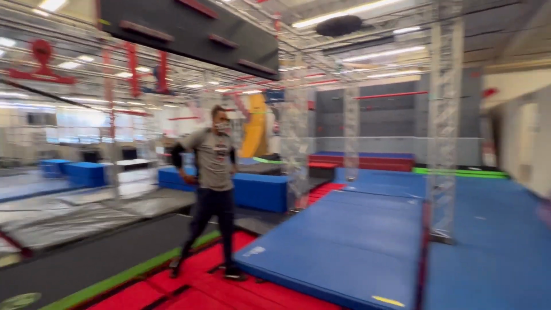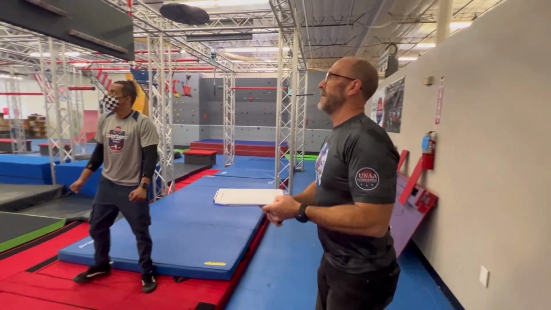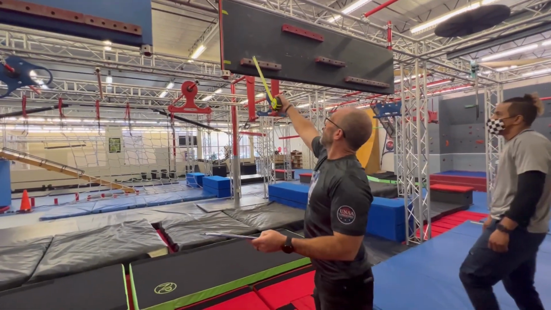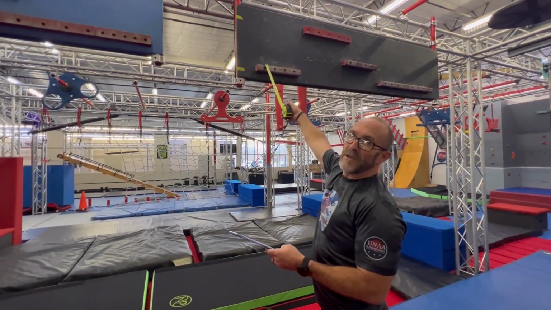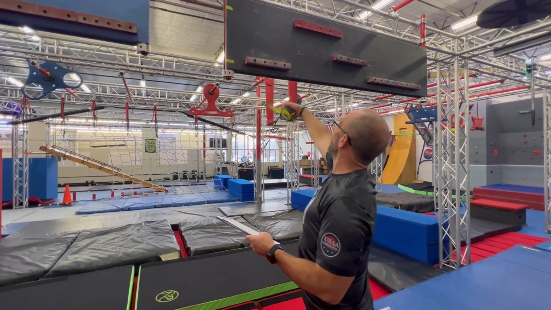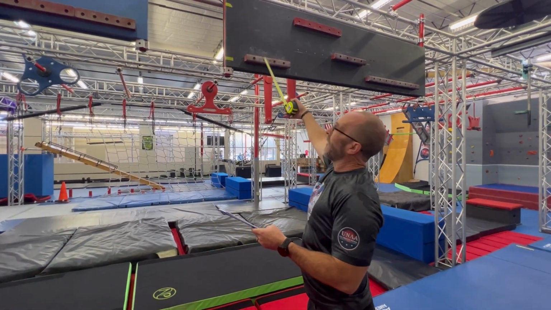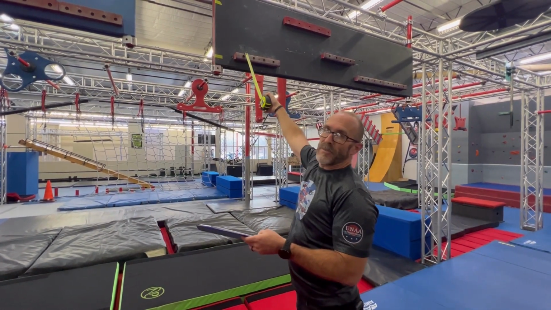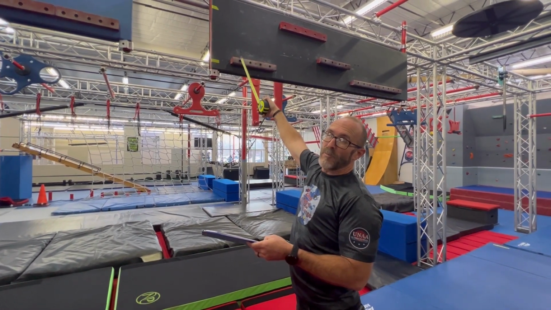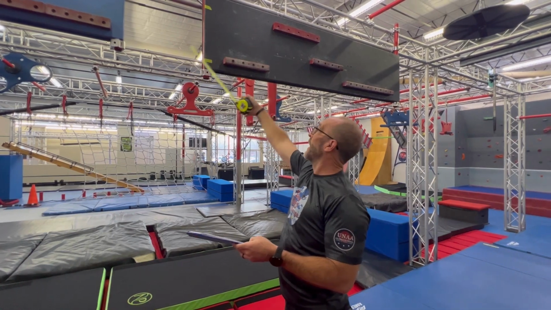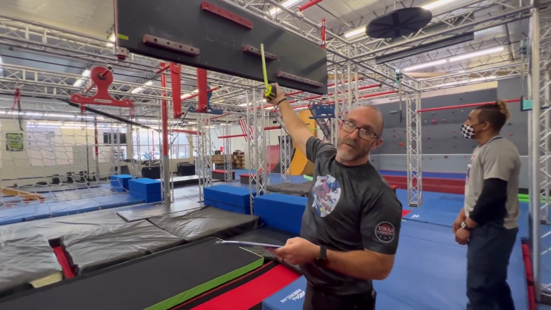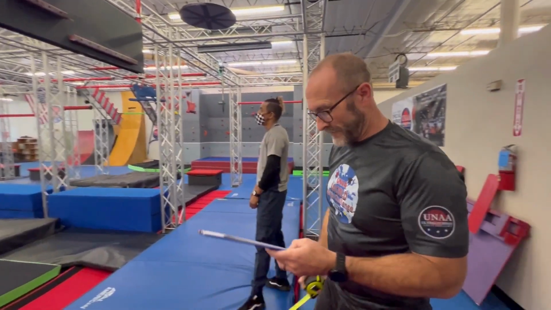Now this is also a 2-point obstacle. I didn't mark it, but in this particular case, once he got here, that would be his single point. Once he cleared to the halfway point, just measure your 16 feet. Once he reaches 8 feet and gets past the 8-foot point, that would be worth 1 point. So he got 1 point once he reached here. Once he got to there and finished, he completed his full 2 points.